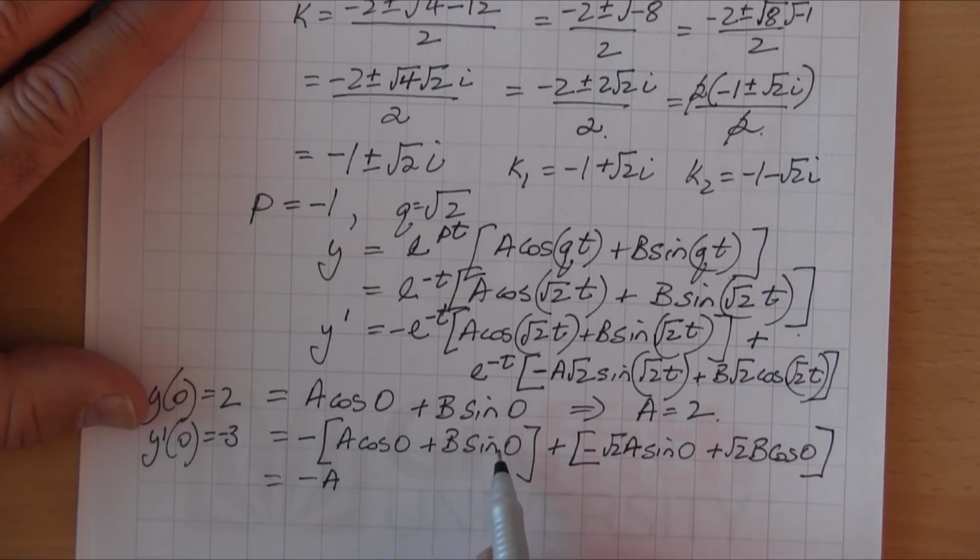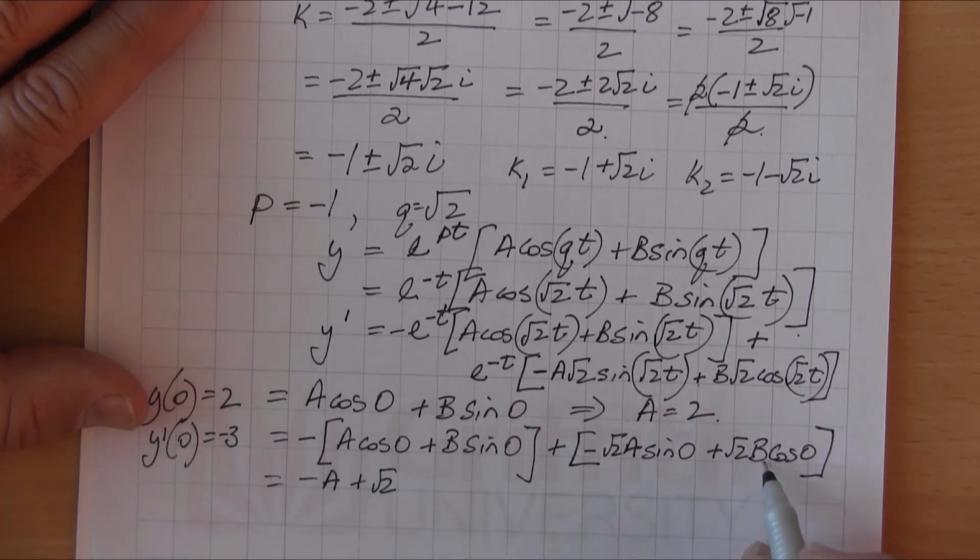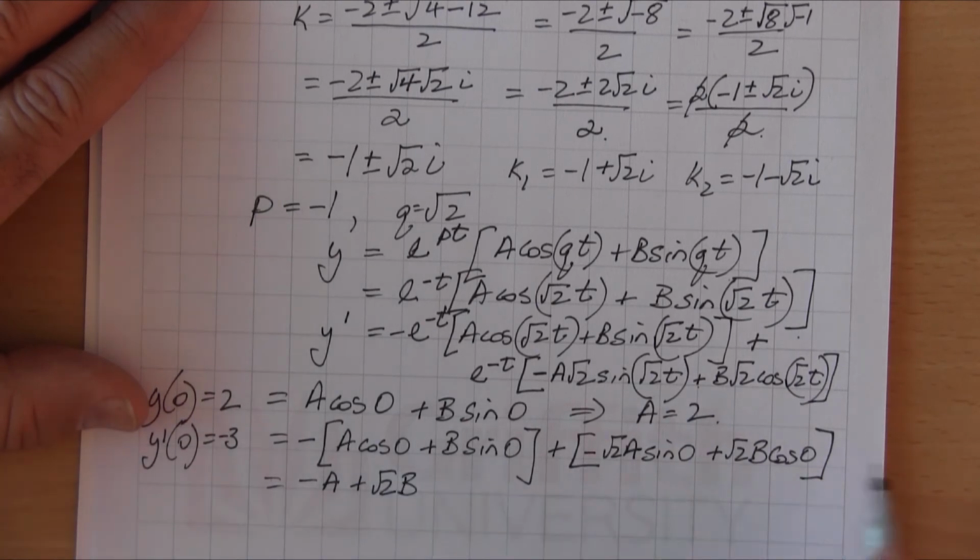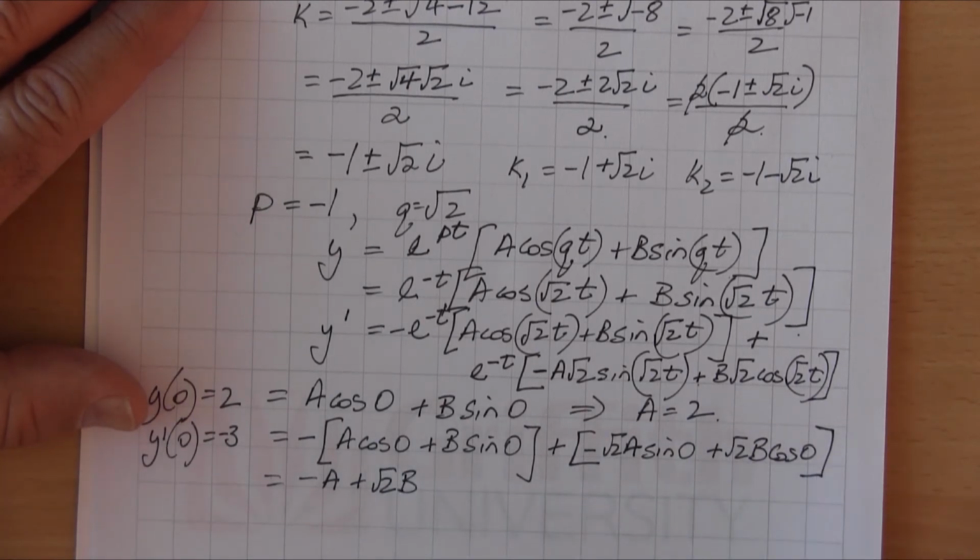Sine of 0 is 0, so that all will be 0. Plus, sine of 0 is 0, so that'll all go. And here we've got plus root 2b, because cos of 0 is 1.